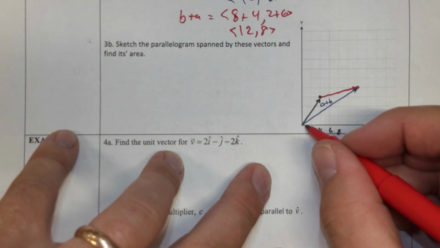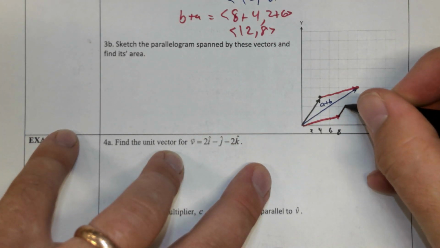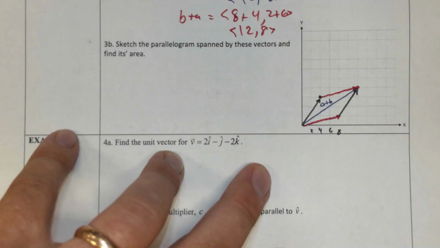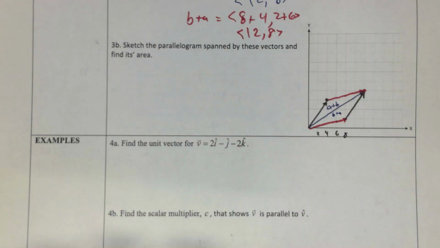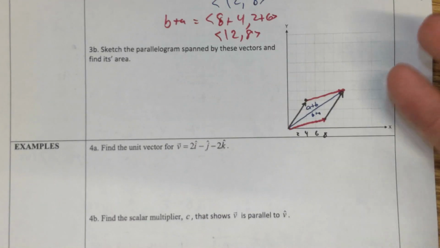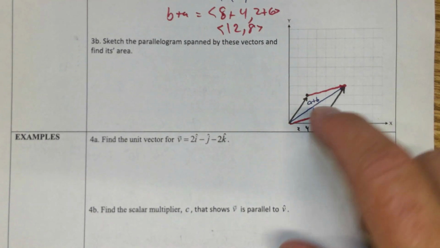Whereas if I did B first, and A second, I would end up at the same place, but again, I would have B plus A. And this is like a vector parallelogram rule. There are some interesting relationships that happen in here.